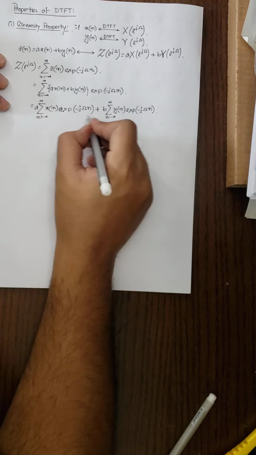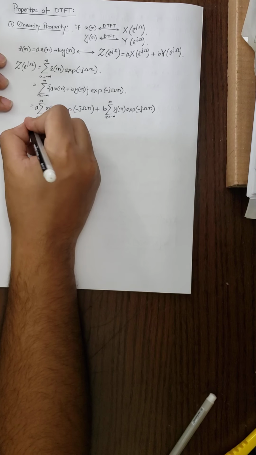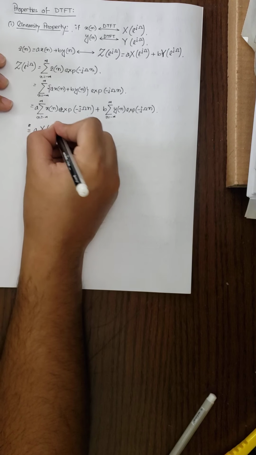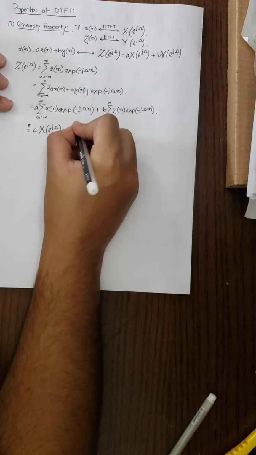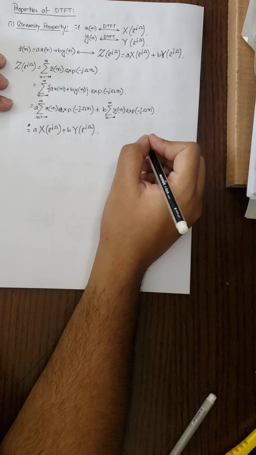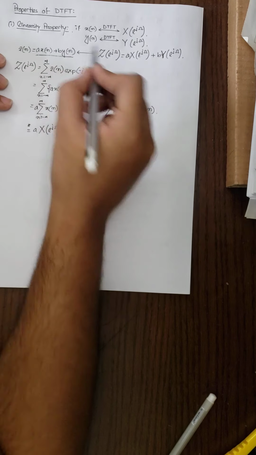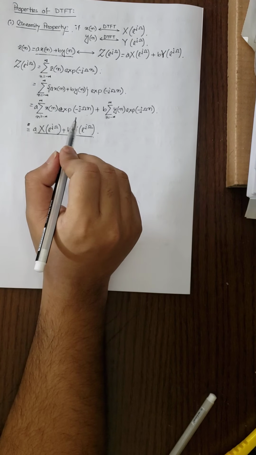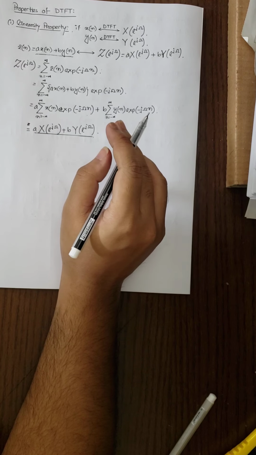So this is also the direct transform of x of n, X of e to the power j omega. So this can be written as a X of e to the power j omega, and this term over here can be written as b Y of e to the power j omega. So we have established that the Fourier transform of this expression over here is this one. So from this we can tell that the linearity property will hold true for every DTFT pair.